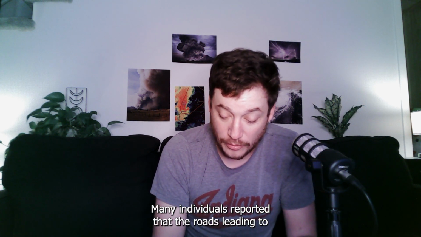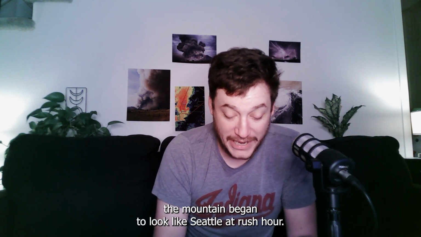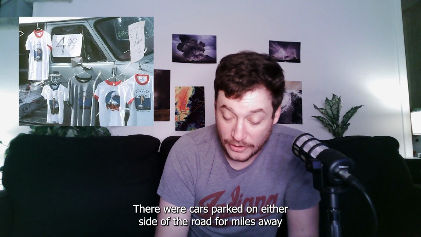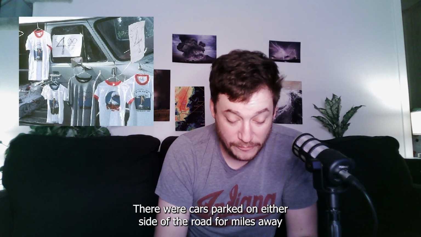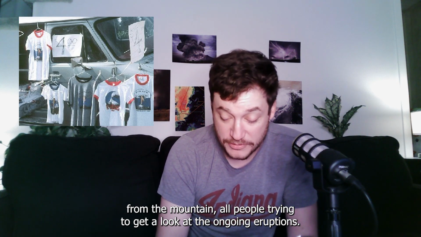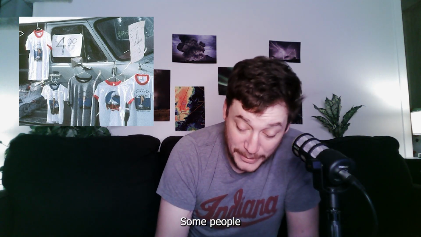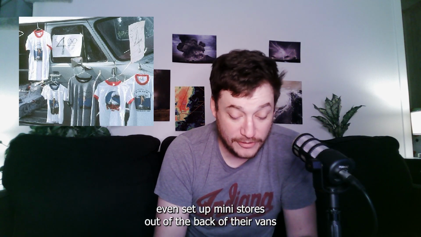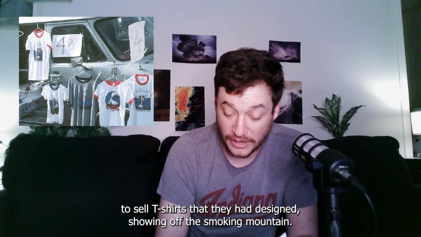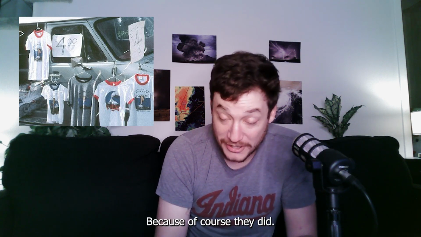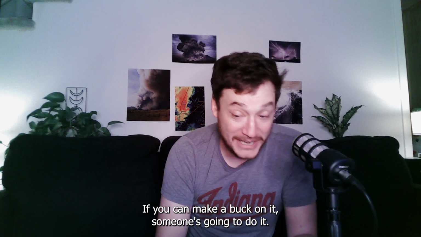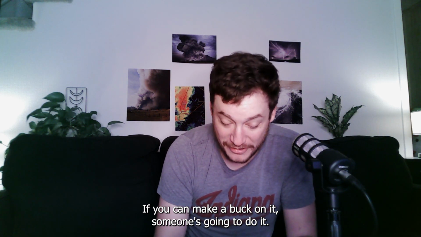Many individuals reported that the roads leading to the mountain began to look like Seattle at rush hour. There were cars parked on either side of the road for miles away from the mountain, all people trying to get a look at the ongoing eruptions. Some people even set up mini stores out of the back of their vans to sell t-shirts that they had designed showing off the smoking mountain, because of course they did. This is America after all. If you can make a buck on it, someone's gonna do it.